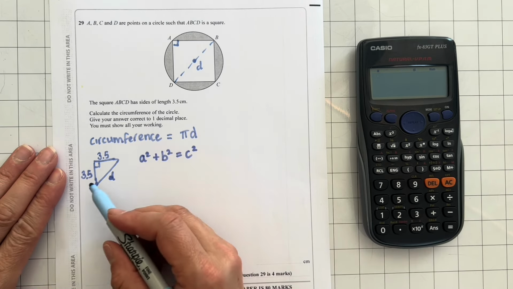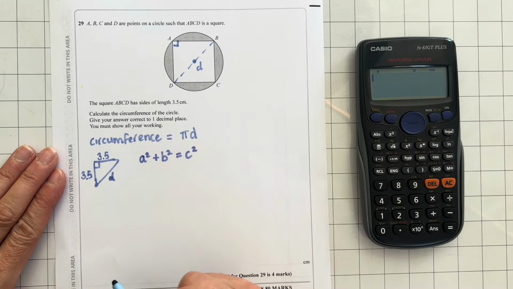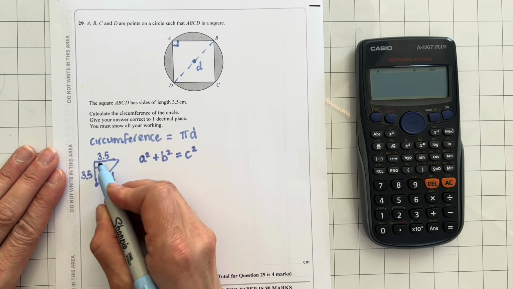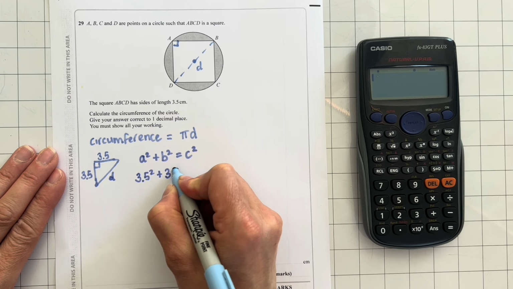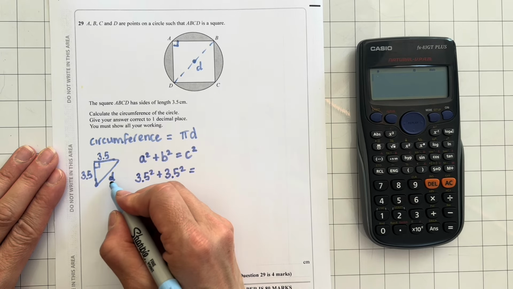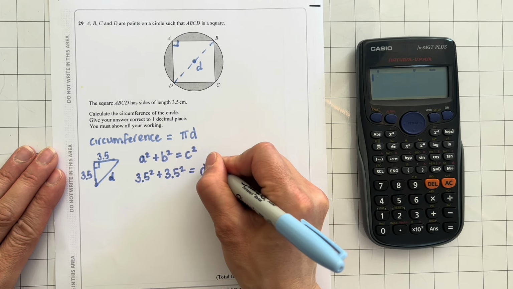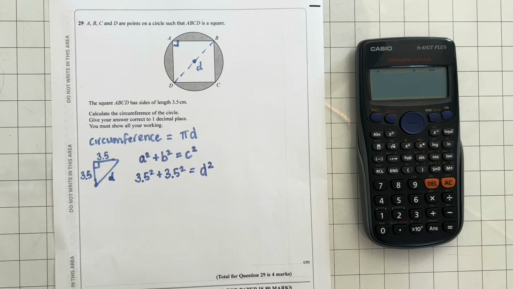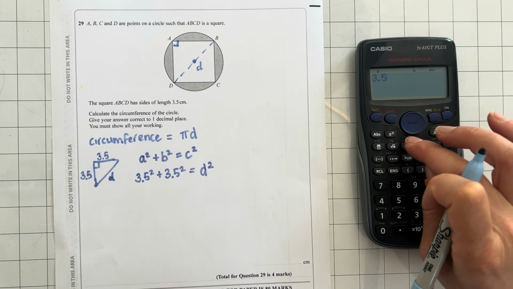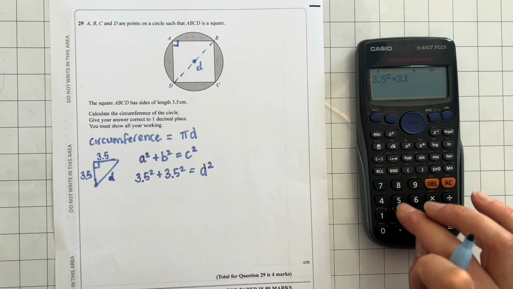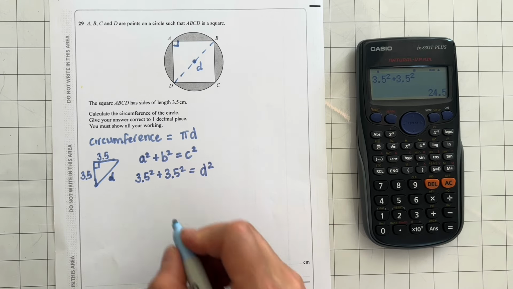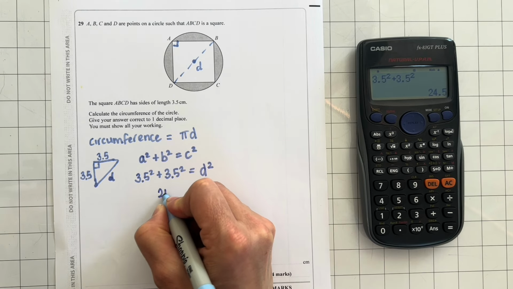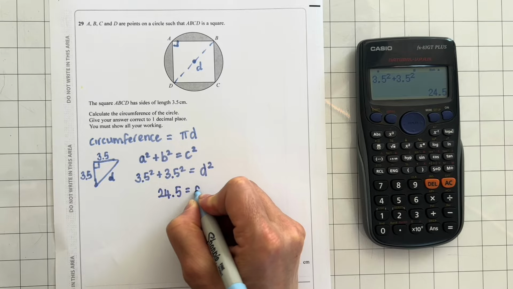So if we input our values into the correct place for Pythagoras, a and b are both equal to 3.5. And our c is our length D, the diameter. So our D squared, if we do 3.5 squared, add 3.5 squared, we can see our D squared is equal to 24.5.